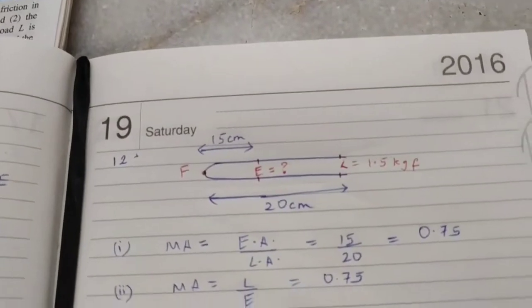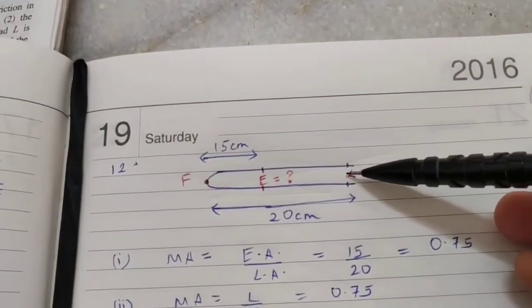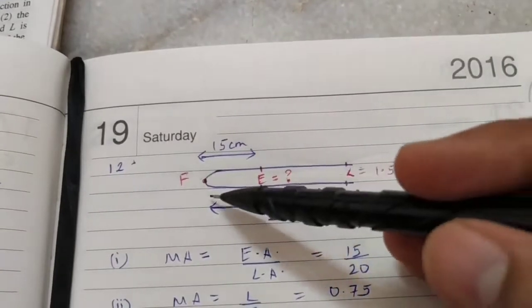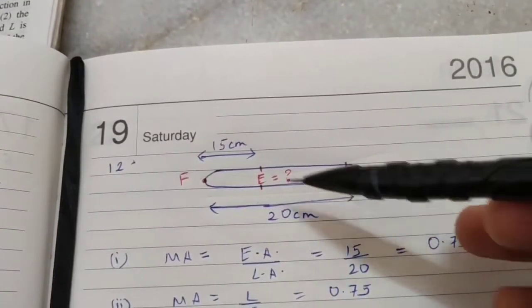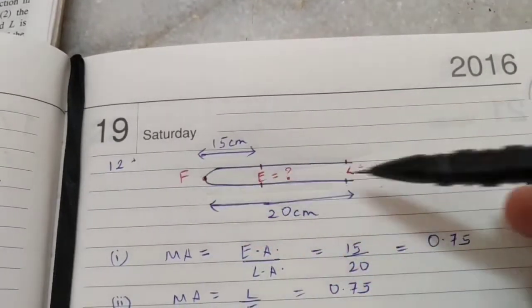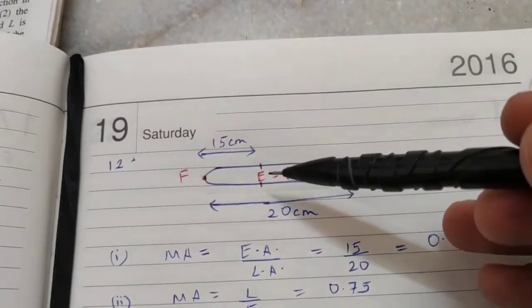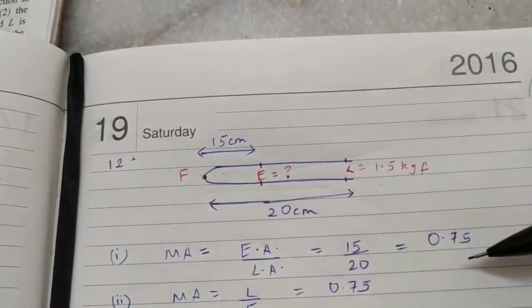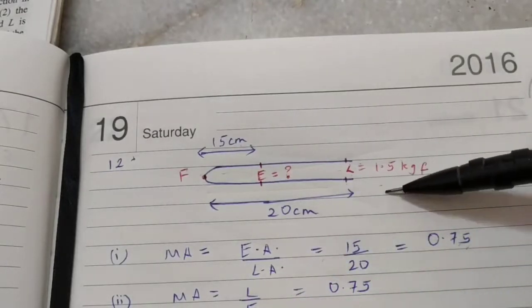First of all, we should draw the diagram because it makes it easy for us to visualize the sum and solve it. Load will obviously be at its tip far away from the fulcrum. So the load arm is equal to the length of the arms, which is 20 centimeters. The effort will be applied between them because this is a class 3 lever. Effort arm is 15 centimeters. So mechanical advantage comes up to 0.75. Clearly, it's not a force multiplier, it's a speed multiplier.